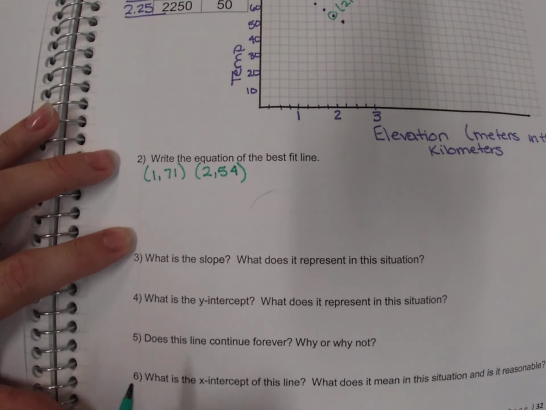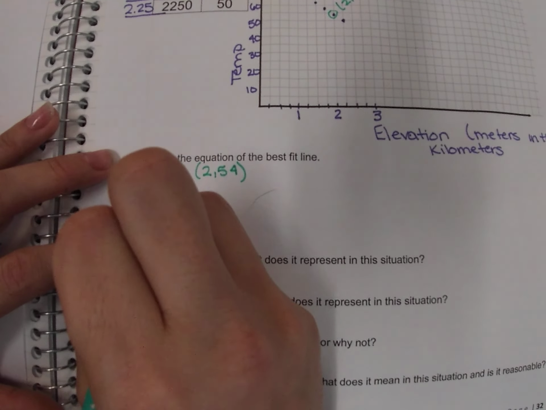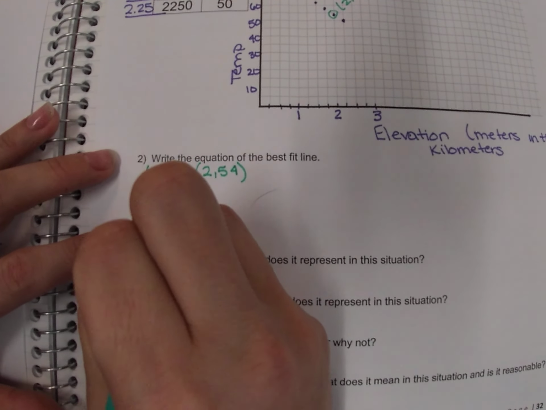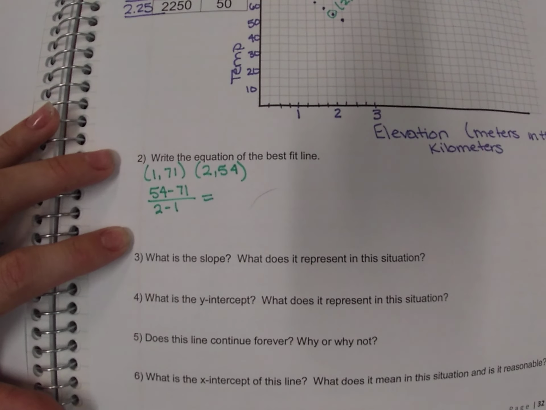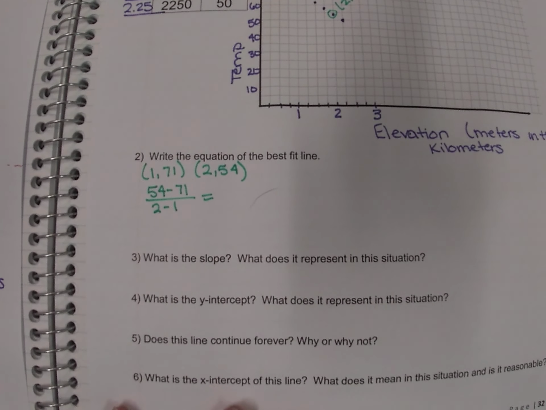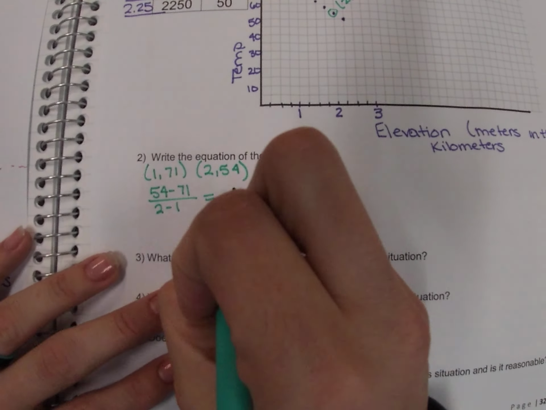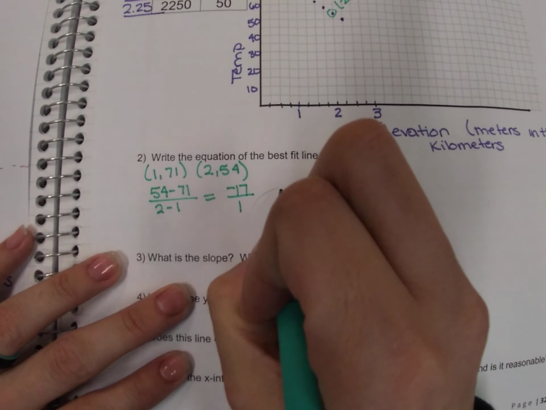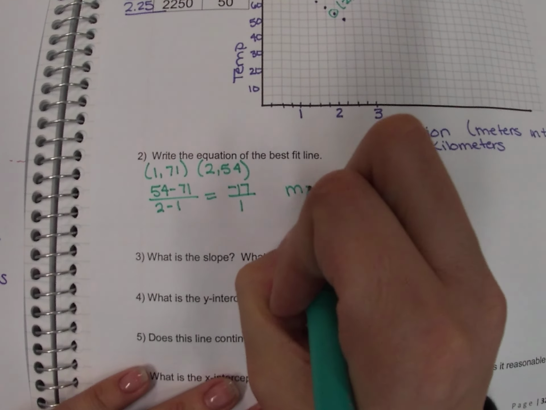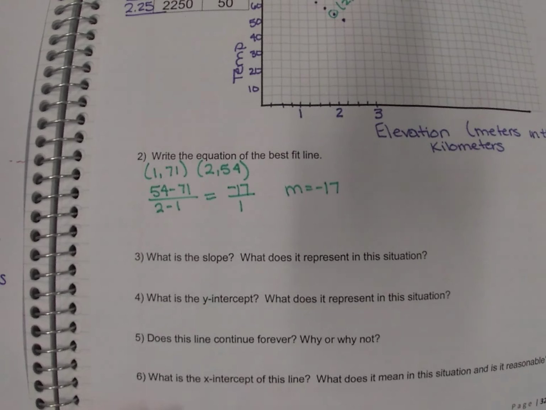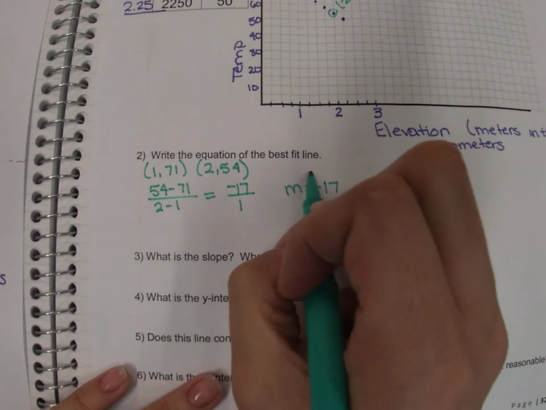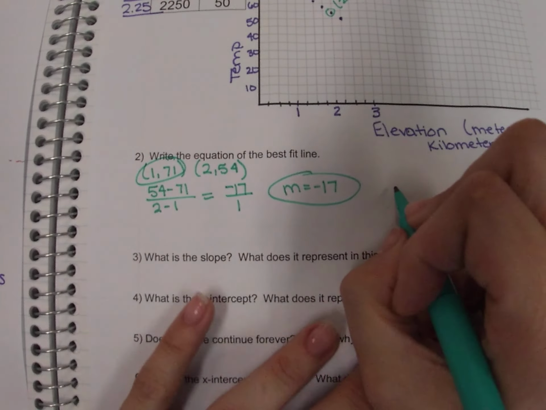So first thing I need to do is find the slope. Now, we should be getting a negative slope, right? Because we should agree this trend in data is going downhill. So this is telling me that my slope is negative 17. Now I'm going to pick a point to go with that, and I'm going to plug this into point slope form.